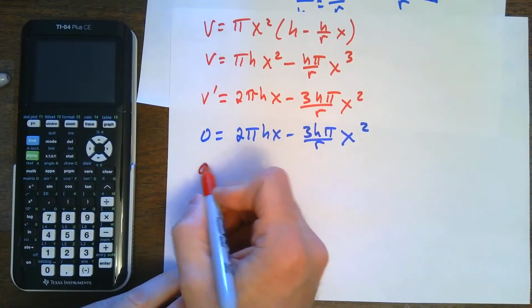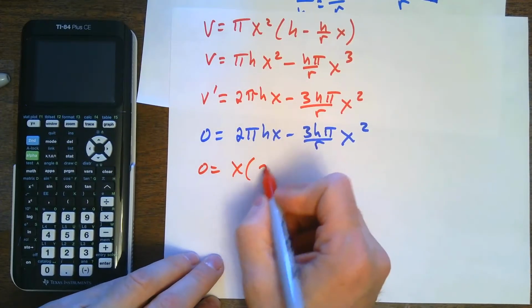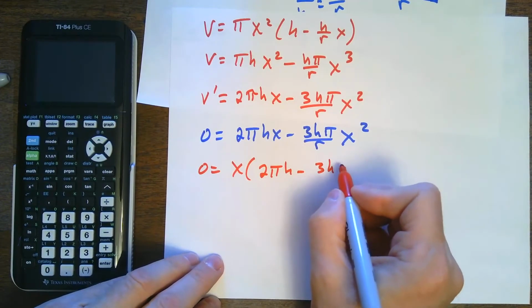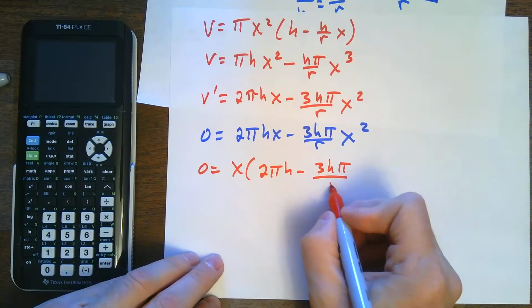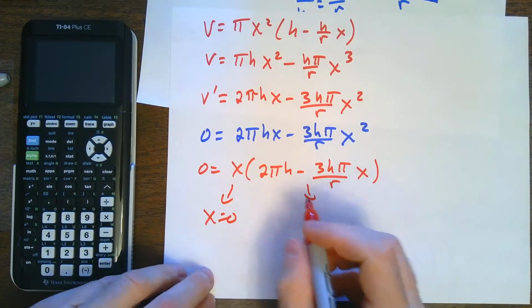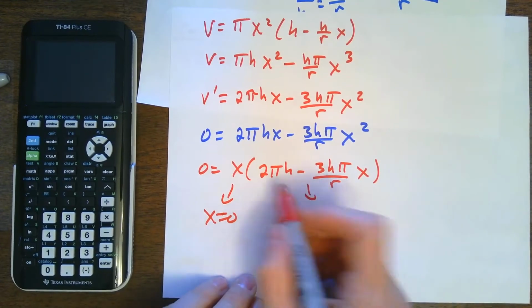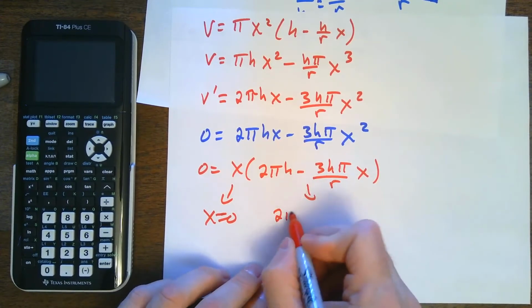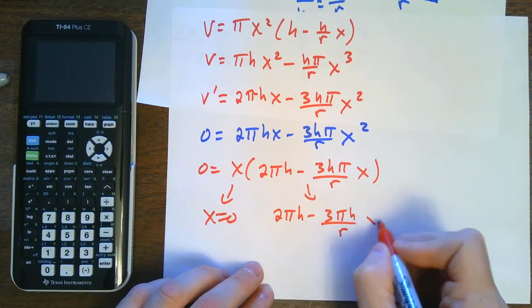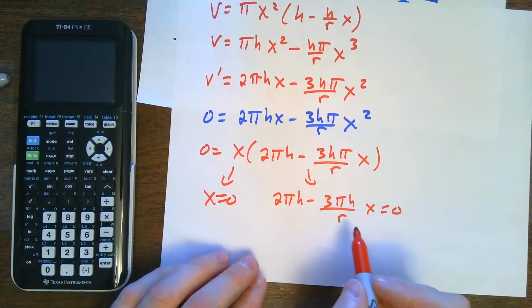So 0 equals x times 2 pi h minus 3 h pi over r times x. So x could equal 0, or I need to solve this side here. 2 pi h minus 3 pi h over r x equals 0.